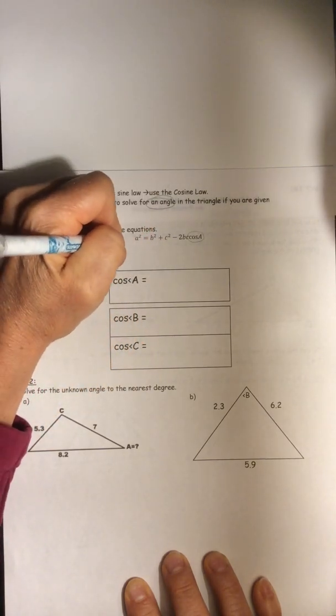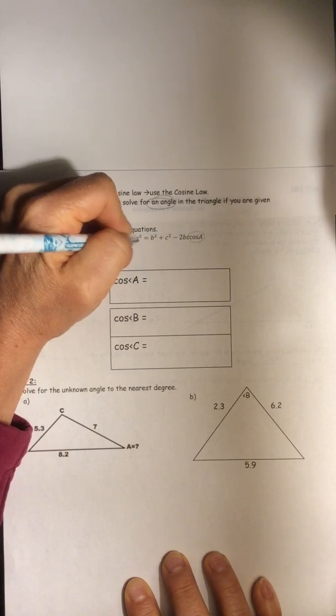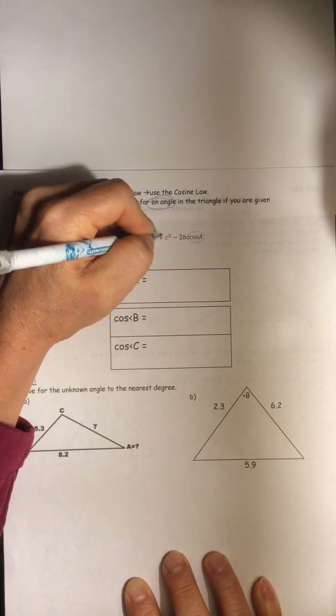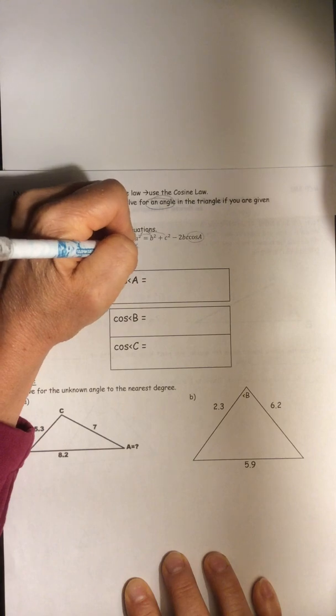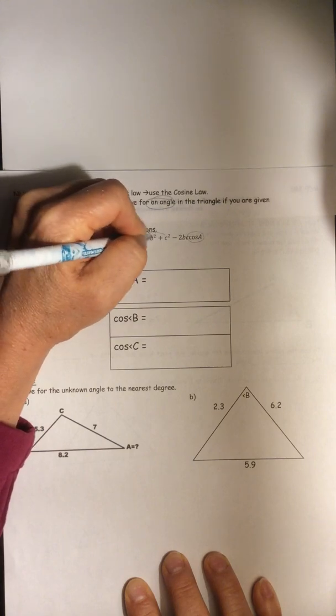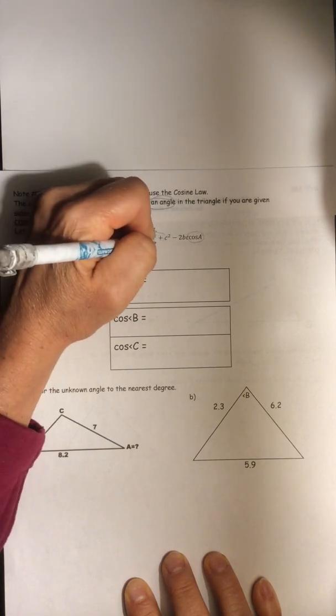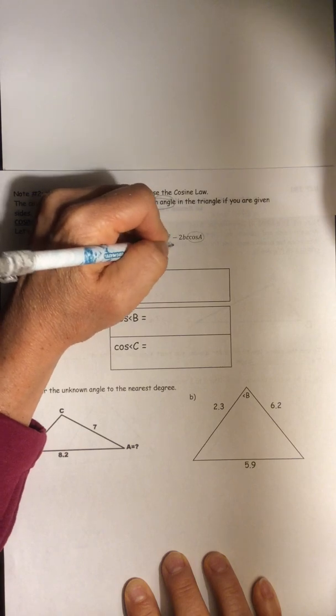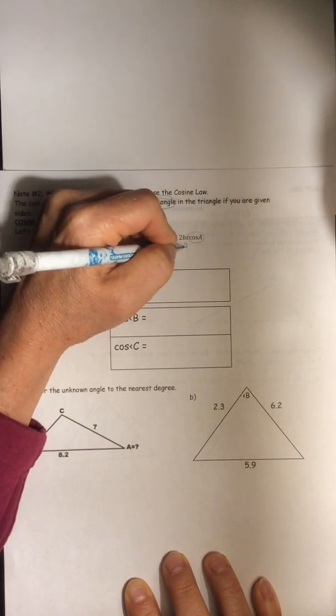So I get a squared minus b squared minus c squared, because the plus b squared changes signs to negative, and so does the c squared, equals, these are now gone. I've got negative 2bc times the cos of angle A, okay?